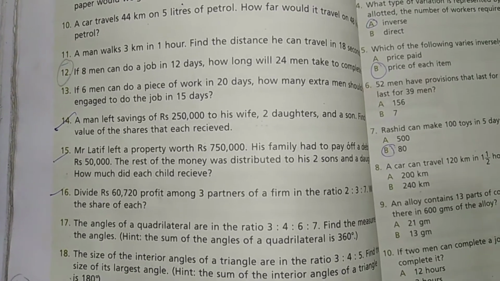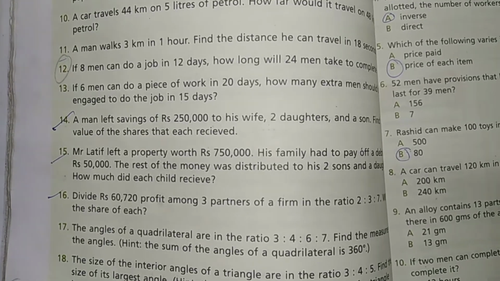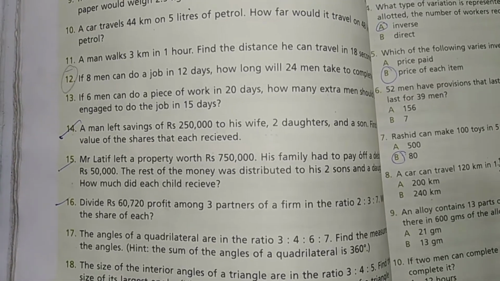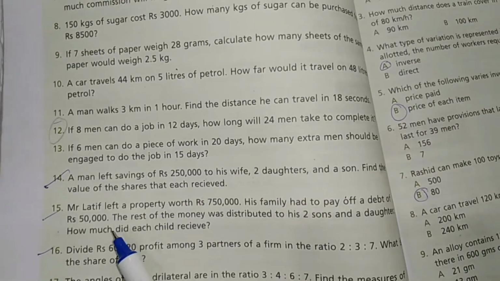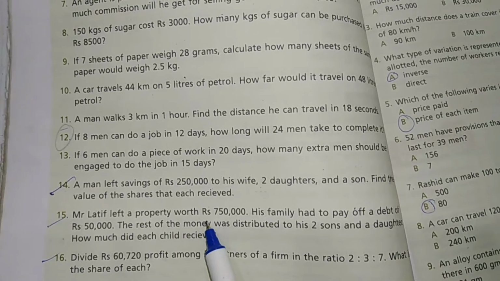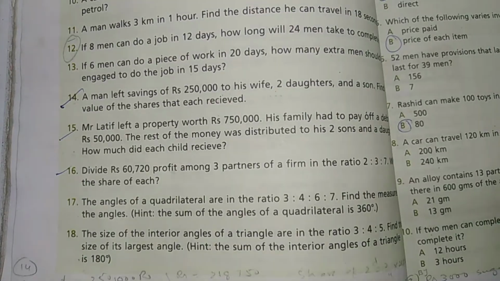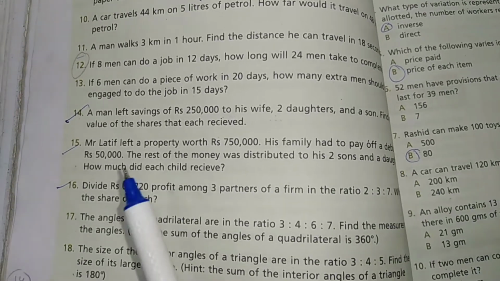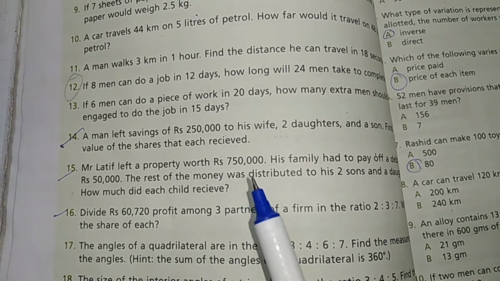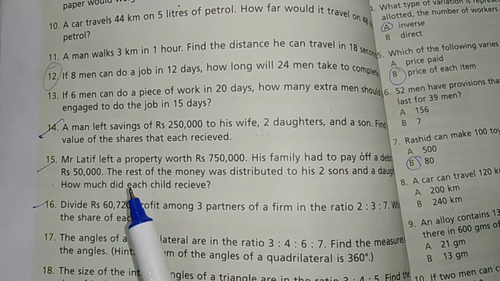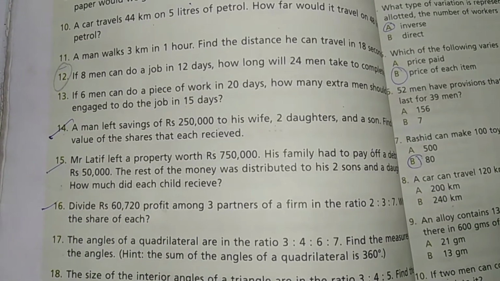In the previous lecture we have done up to question number 14 and now we have to start question number 15. In question number 15, Mr. Latif left a property worth rupees 7,50,000. His family had to pay off a debt of rupees 50,000. The rest of the money was distributed to his two sons and a daughter. How much did each child receive?